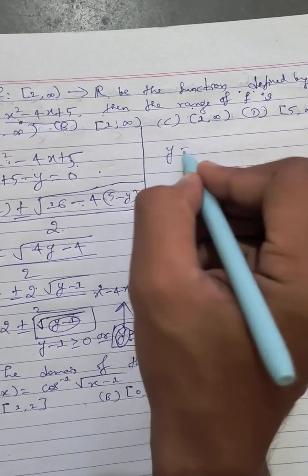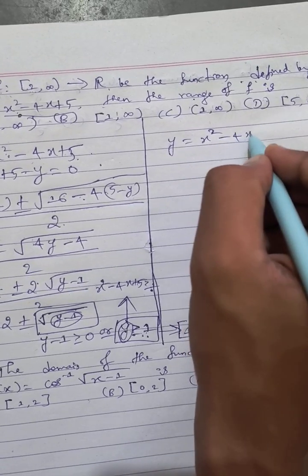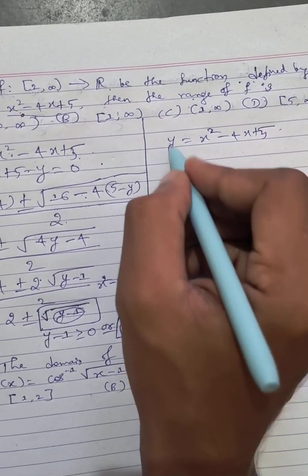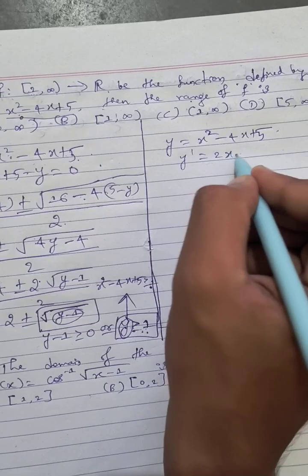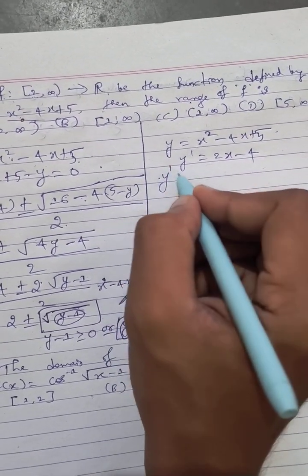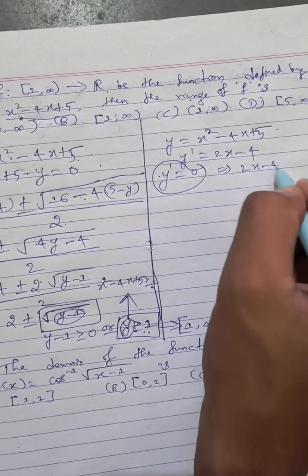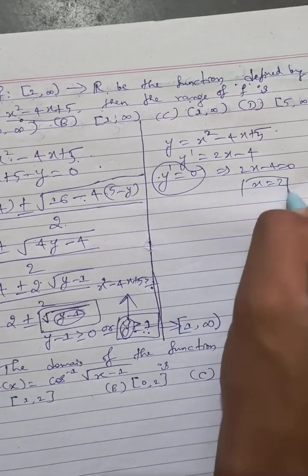That is the differentiation method. Consider y is equal to x square minus 4x plus 5. So then differentiate this one. What is y dash? y dash is equal to 2x minus 4. Find the critical points. What are the critical points here? Equate y dash to 0. So what will you get? 2x minus 4 is equal to 0. So we get x is equal to 2 from here.